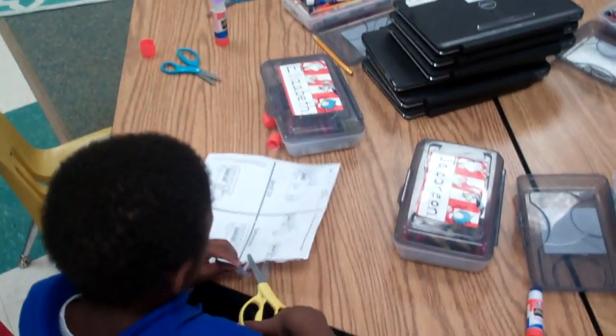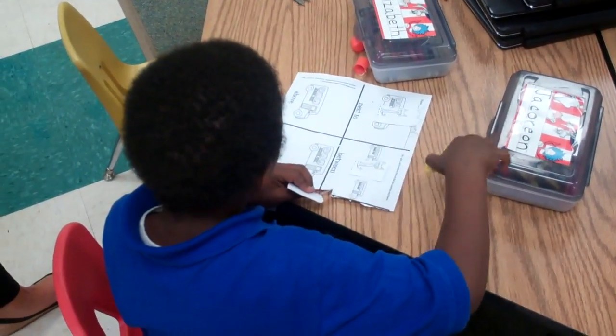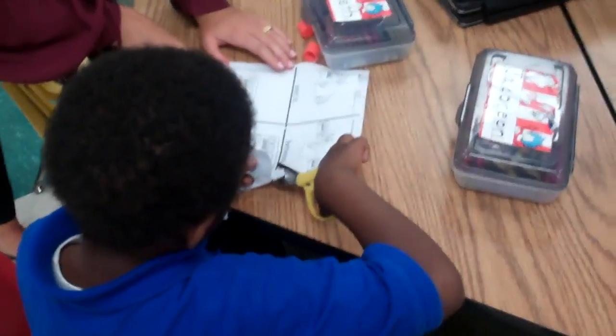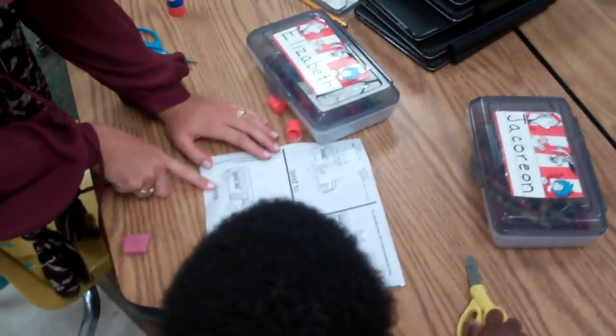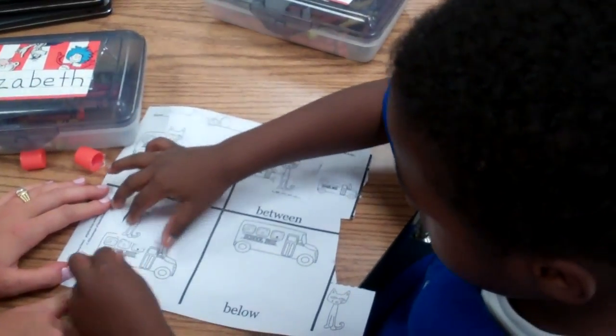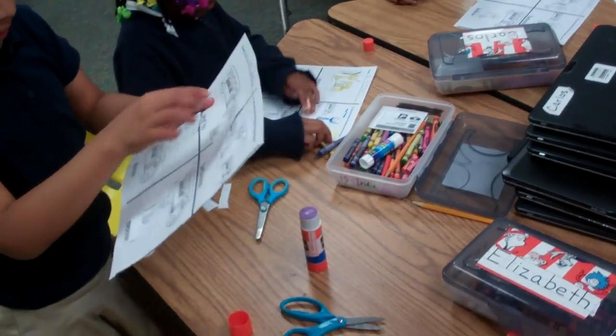Did you have a question? This says above, and you were the one that told us what above meant, right? What do you do when you see above? Good. Good job. You figured it out.